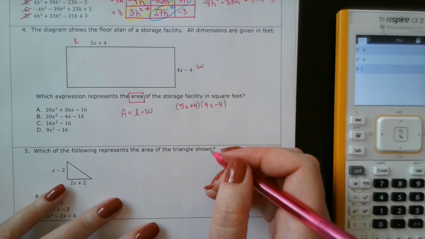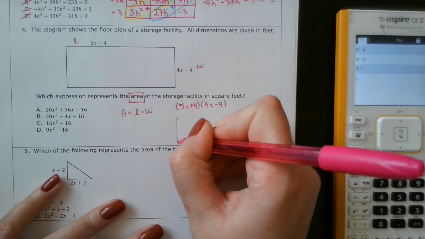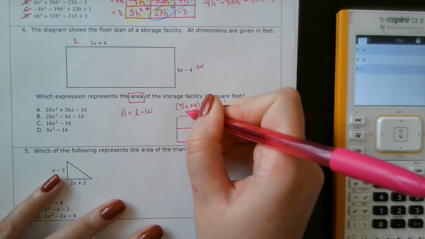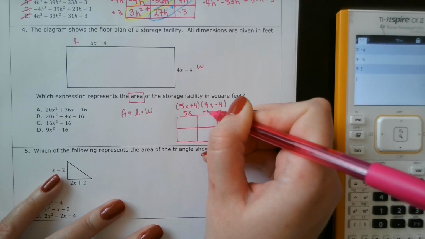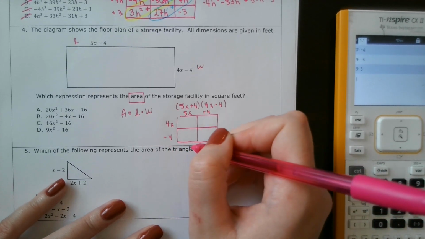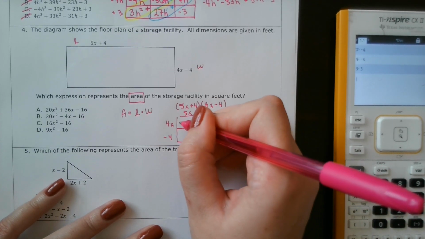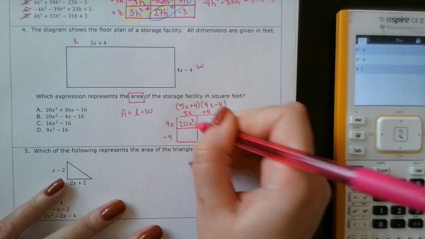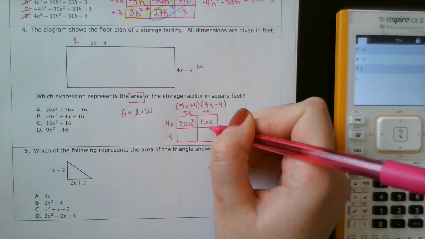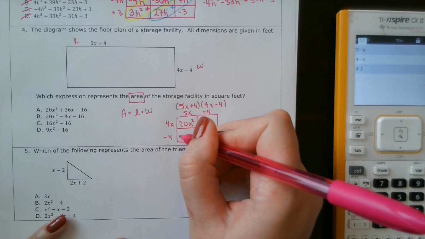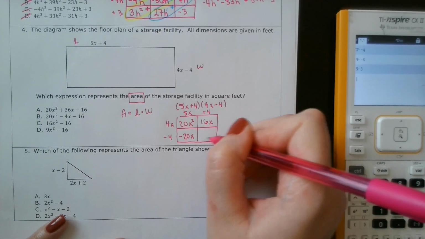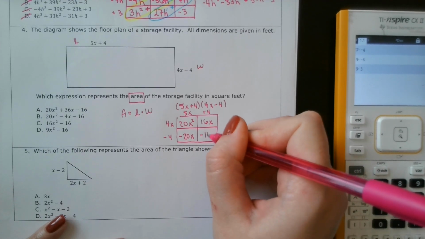So here we have another version of the box method. We're going to make our box. Here we have 5x plus 4, 4x minus 4, and we start filling it in. 5x times 4x is 20x squared. 4 times 4x is 16x. 5x times negative 4 is negative 20x. And 4 times negative 4 is negative 16.